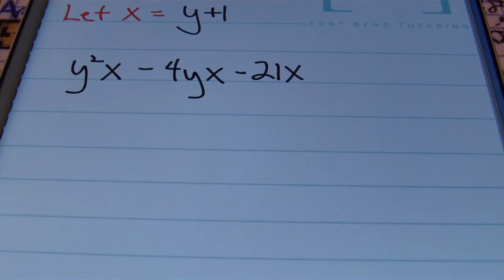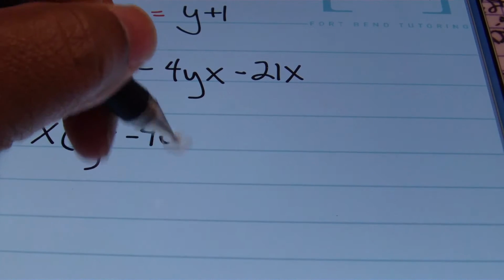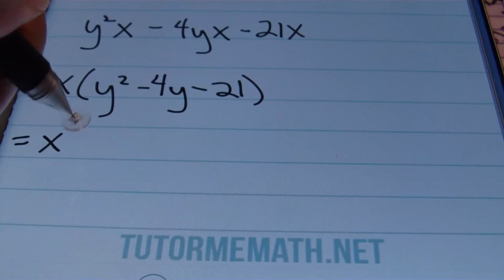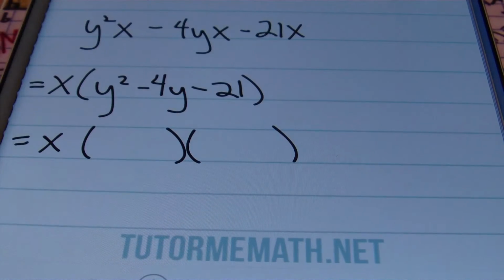Remember, they asked us to factor this expression. So one thing we should know about factoring is that you always start with the GCF, the greatest common factor. So I'm going to factor out my GCF of x first. So factoring out x, I'll end up with x times (y squared minus 4y minus 21). All right. Now within the parentheses, you end up with a quadratic trinomial. Well, you can definitely factor that out, especially if you use the process that we show in our video, Factoring Quadratic Trinomials, Part 1.